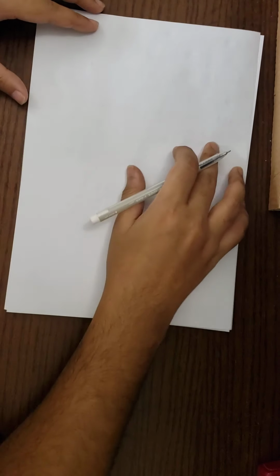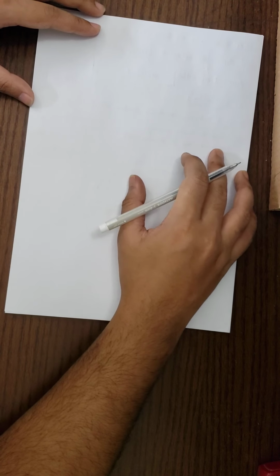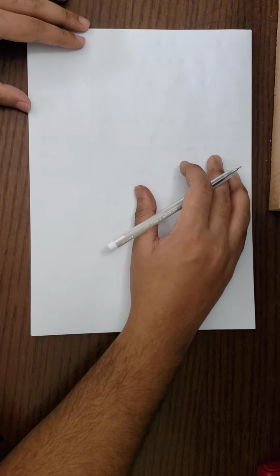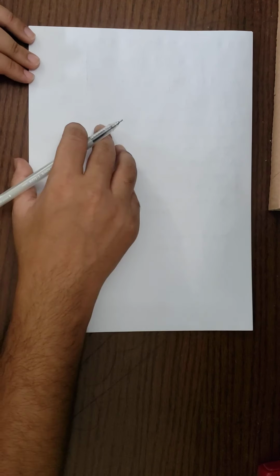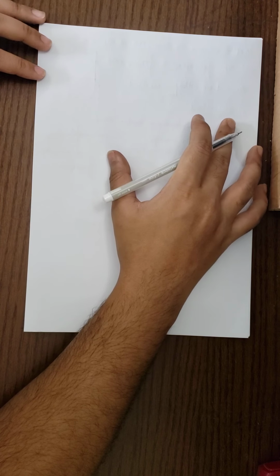Okay, now moving on to the next problem. What was the previous problem of 4, so this will become 5.